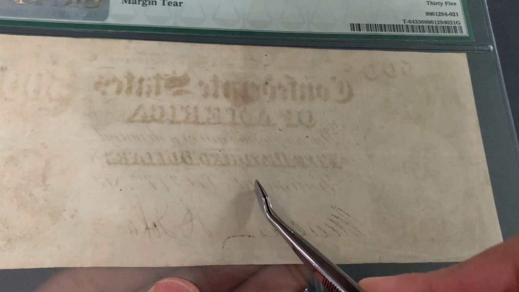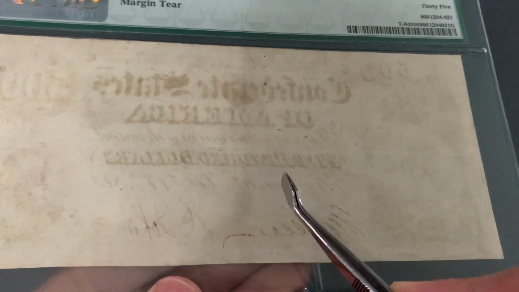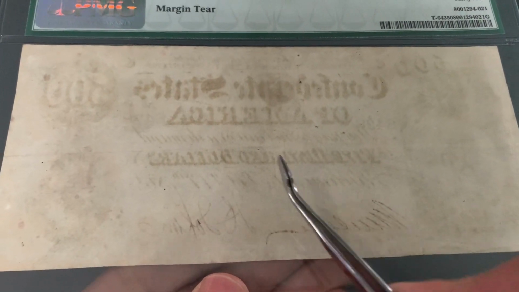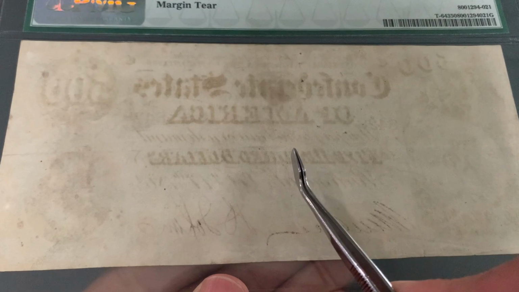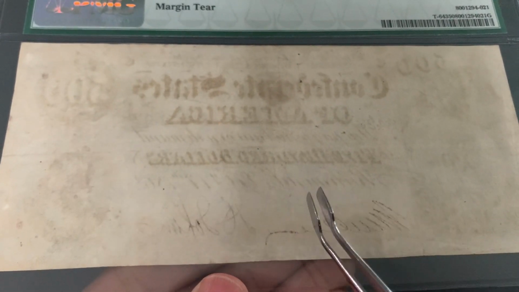So the back plates for the lower denominations were recreated. So the lower denominations of $1, $2, $5, $10, $20, $50, and $100 have a back design, but I guess they did not recreate the back plate for the $500 denomination, and hence we have this uniface note.